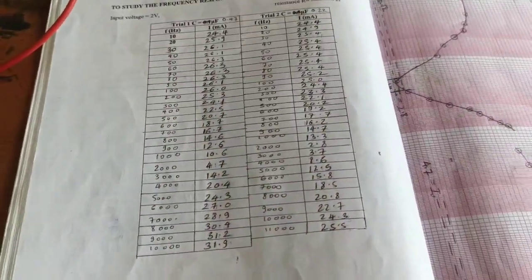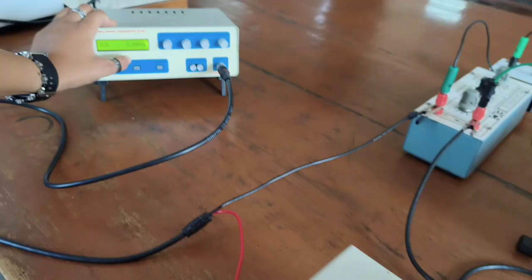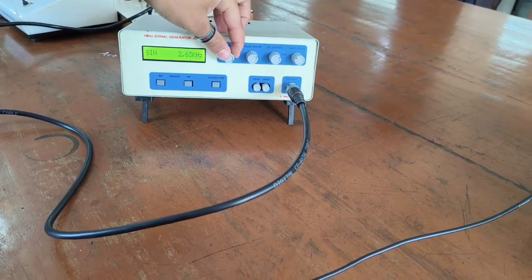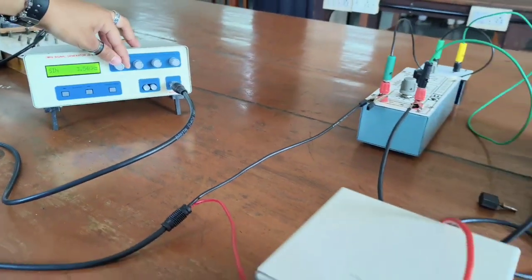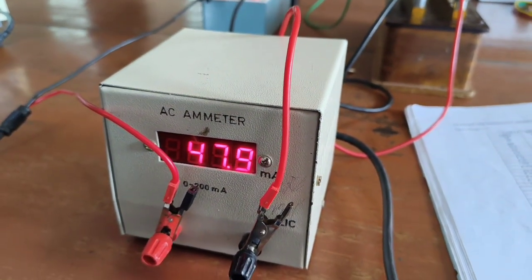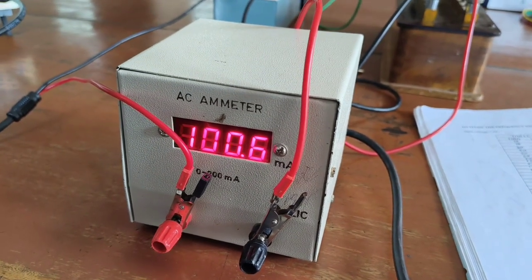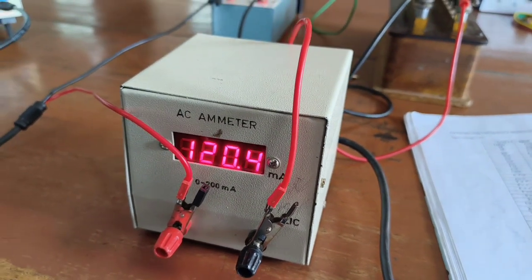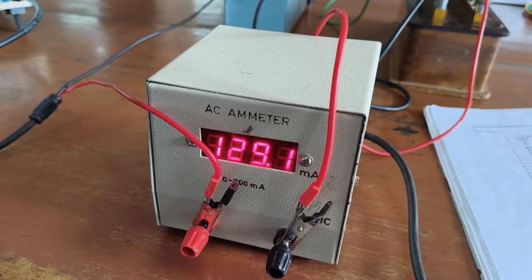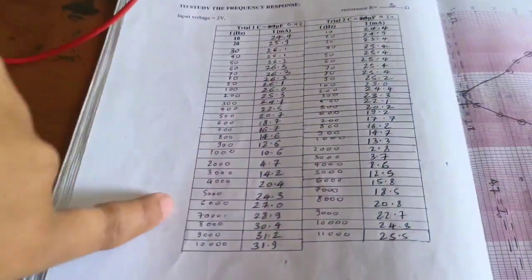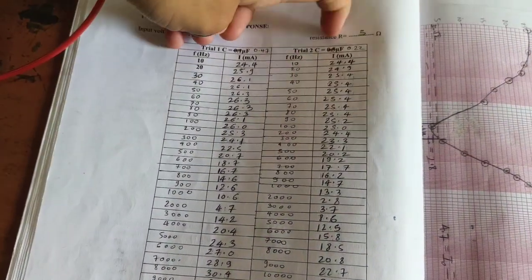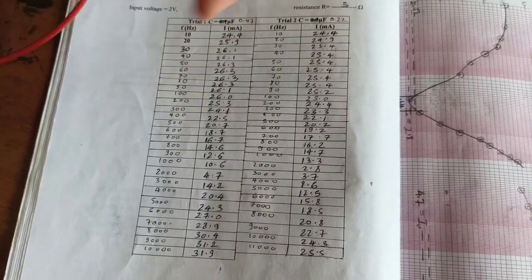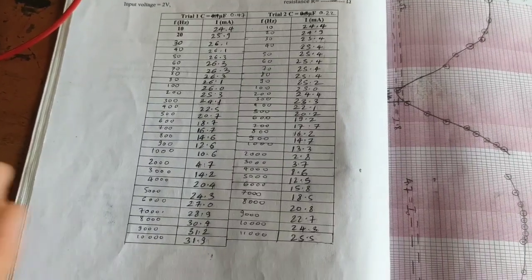Now you were at 1.5 kilohertz, say. So you have to increase it up to 10,000 hertz. You have to repeat the same thing for every 1,000 hertz. Now you can see that it's at around 8.5 kilohertz and your current increased back to the initial value. You repeat the same thing up to 10 kilohertz, and that's all for your tabular column. And you repeat the same thing for the second value of capacitance. This was for 0.2 microfarad. You have to repeat the same thing for 0.5, and that's all for the tabular column.